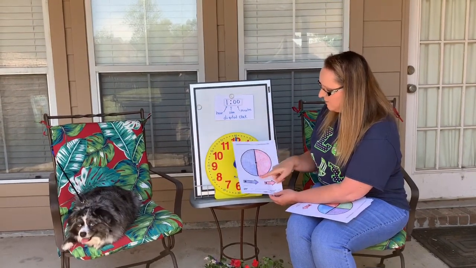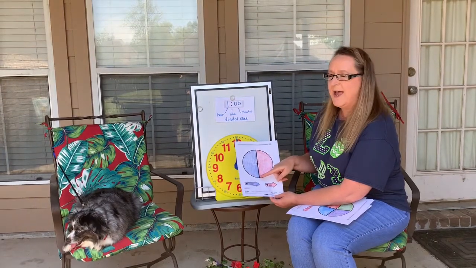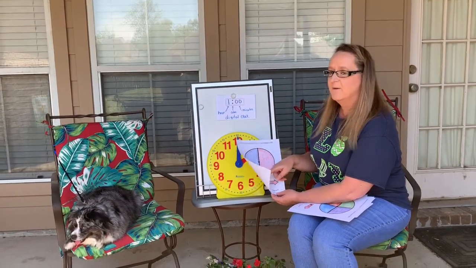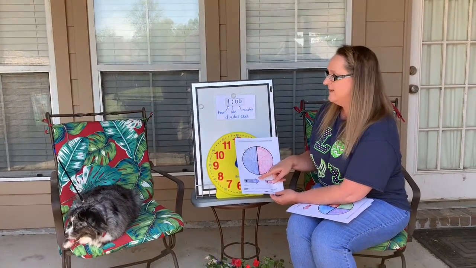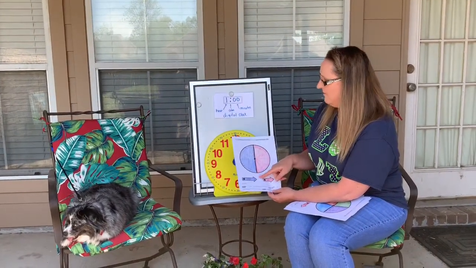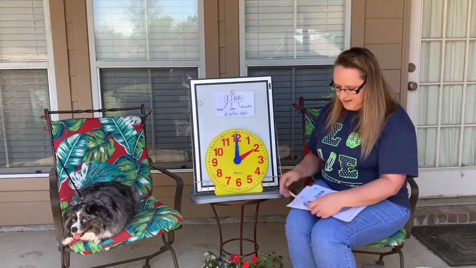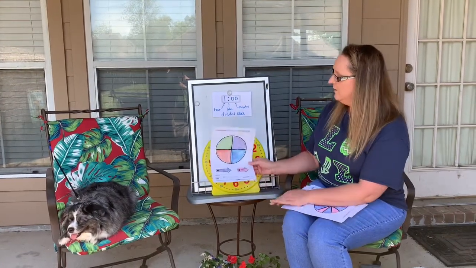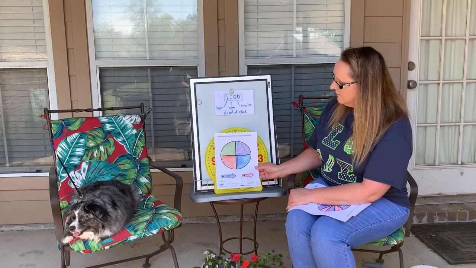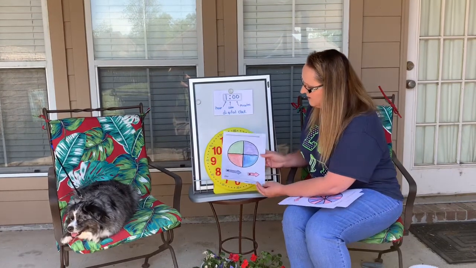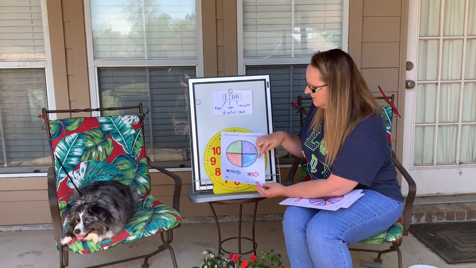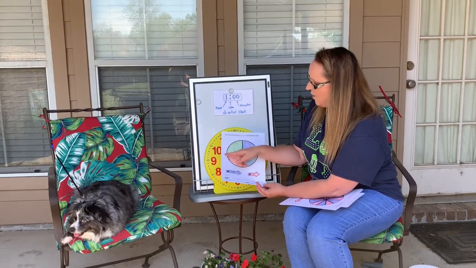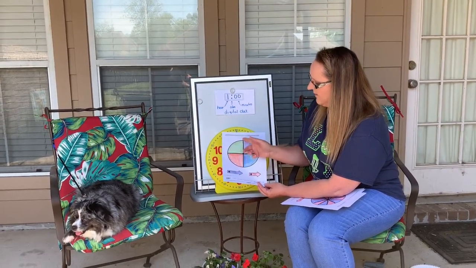So that's how you get a half past, and then you would say 30 minutes. Then when you have it divided into the 4 parts, that would be a quarter after, 30 minutes, a quarter till, and on the hour.